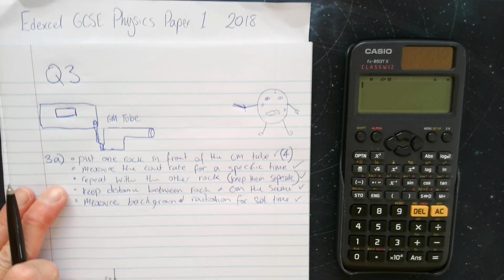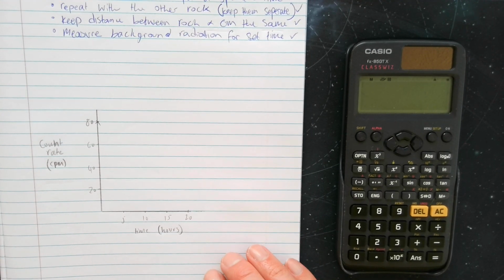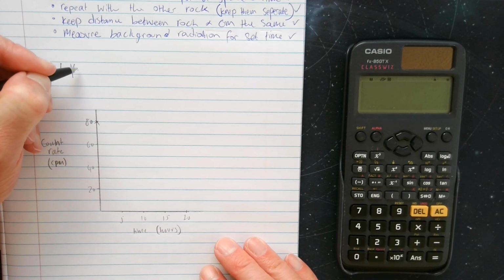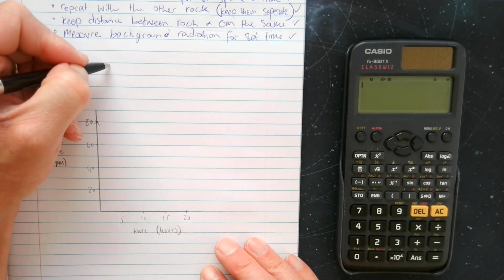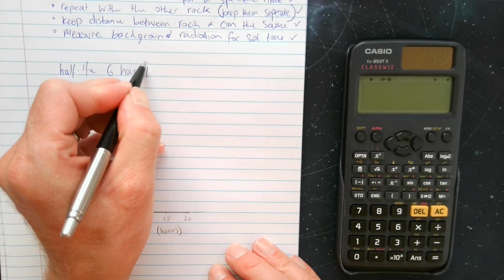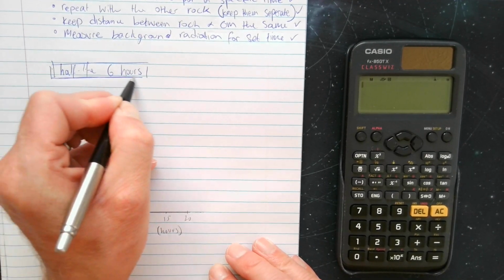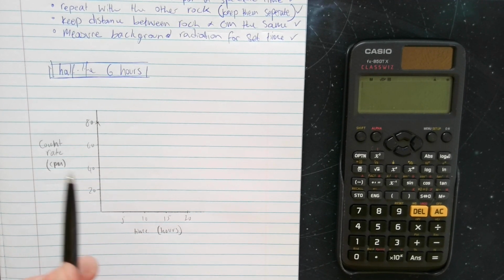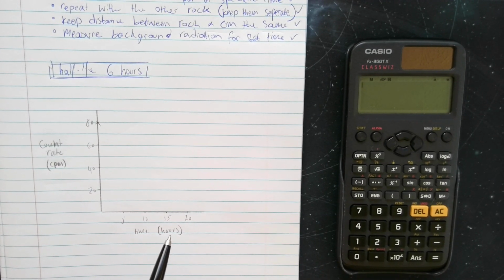Okay, the next one, we're told that a hospital uses a radioactive isotope with a half-life of 6 hours. So half-life is quite a tricky concept to get your heads around. Go through it again if you need it another time, but briefly, it is the time it takes for half the atoms in a sample to decay, or for the count rate to reduce by half.